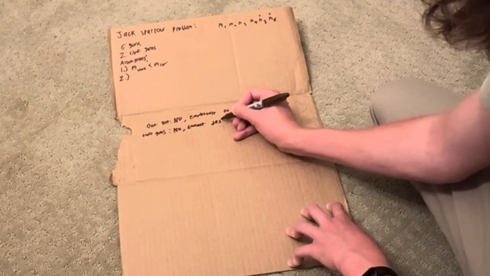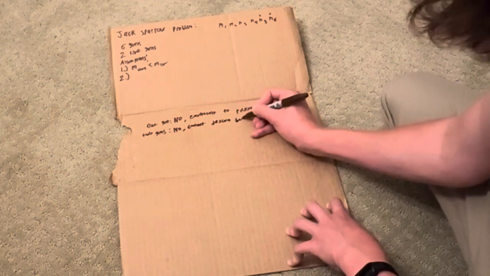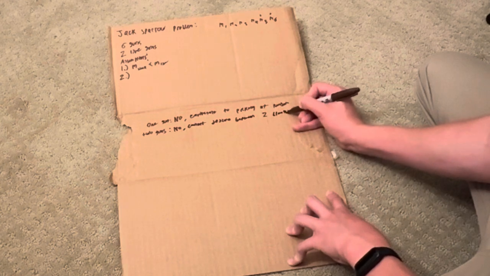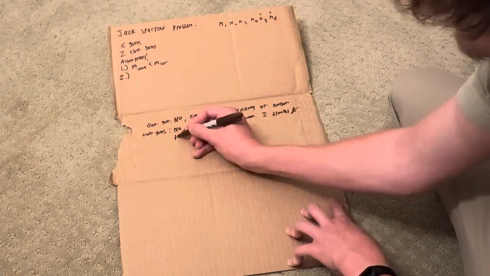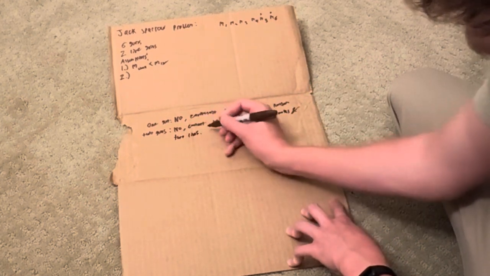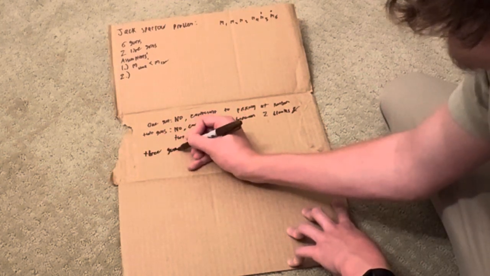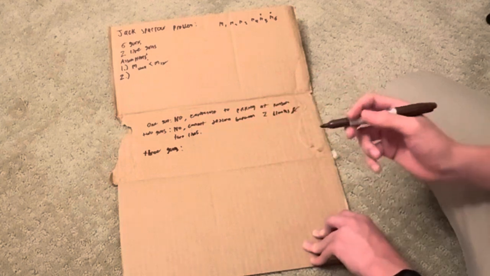Cannot discern between 2 blanks and 2 lives. So 3 guns. This is where it gets interesting.